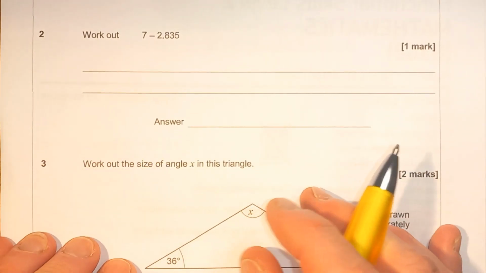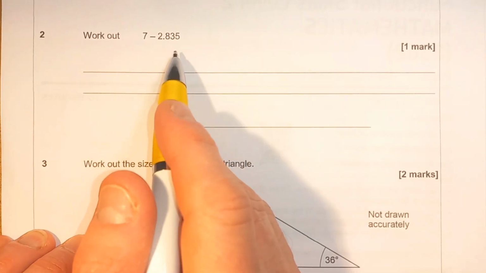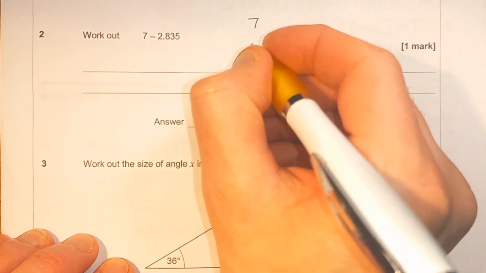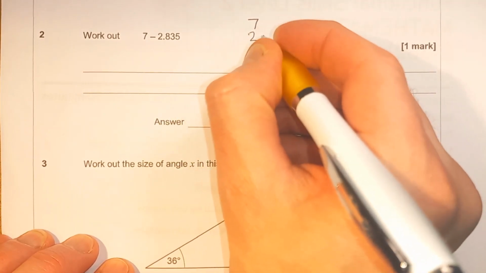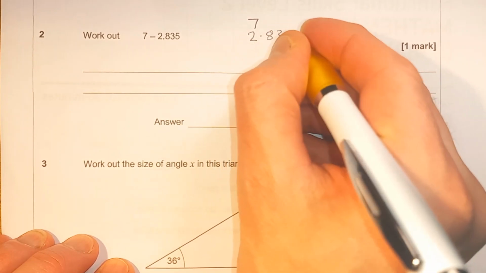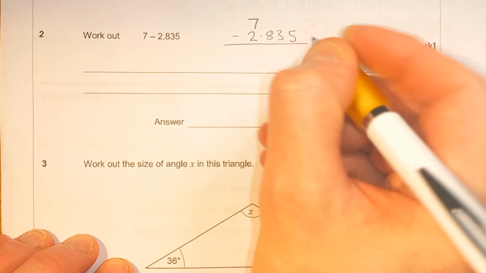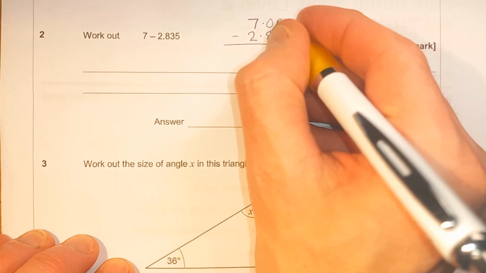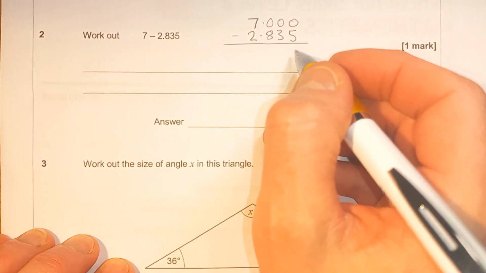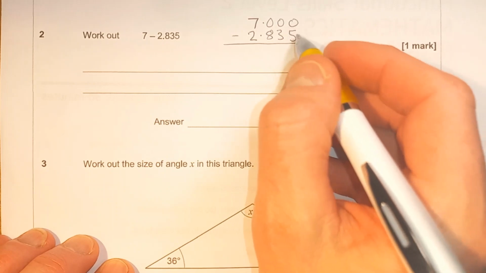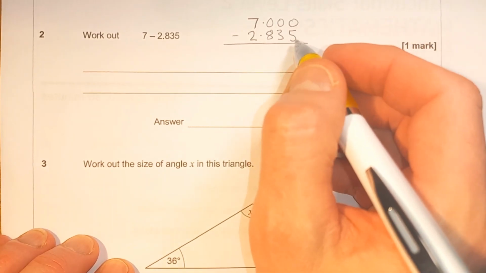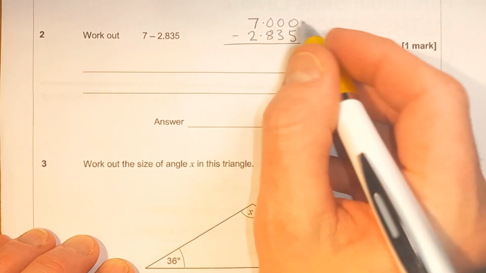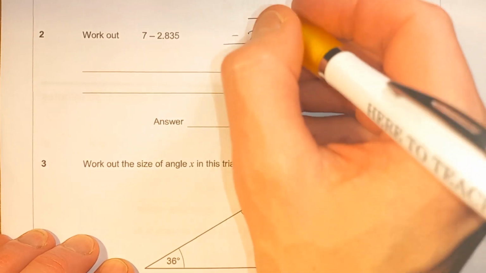Question 2. Work out 7 minus 2.835. Right, so I'm going to do this as a column. So we've got 7, and beneath it we're going to put 2.835. Now I've got nothing to take these digits away from, so I'm going to put 0, 0, 0 above, which will help. So now we start from the right when we're subtracting. 0 take away 5? Well, we can't do it. We've still got another 0, so we've got nothing to take from.